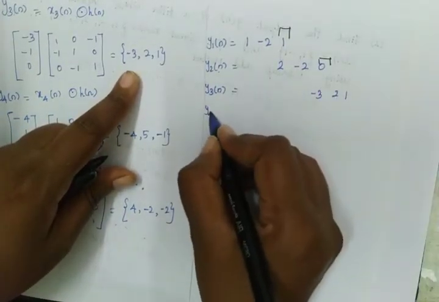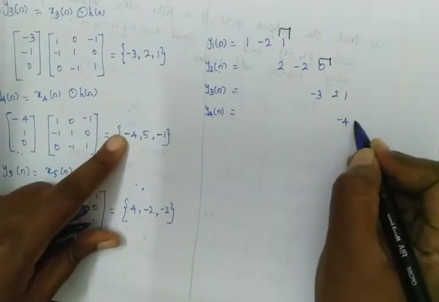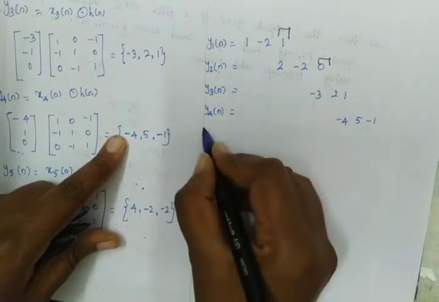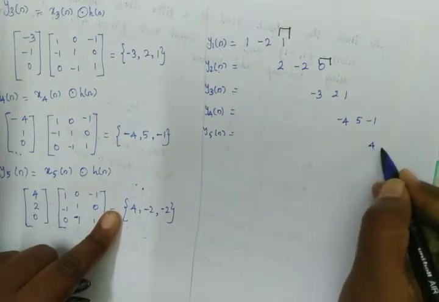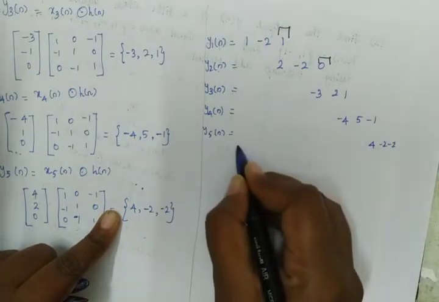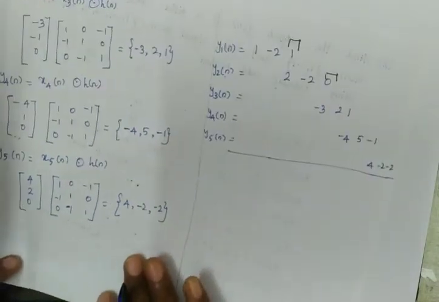What is y4 of n? Start from the last number, that is minus 4 5 minus 1. What is y5 of n? y5 of n is equal to 4 minus 2 minus 2. Now what we have to do? We have to add these numbers. So if we add these numbers, that is the final answer.